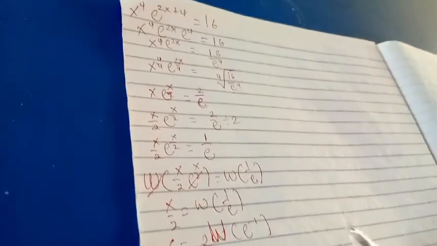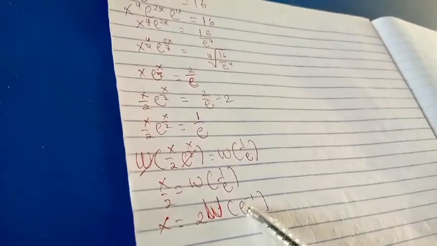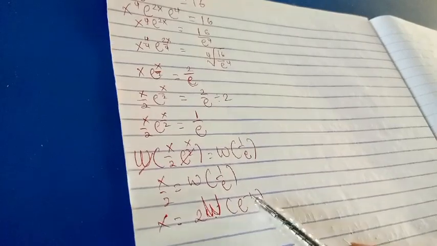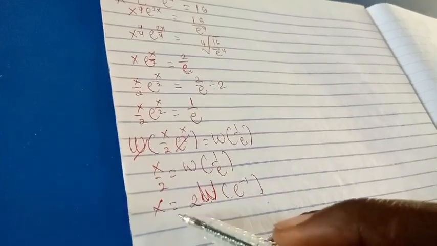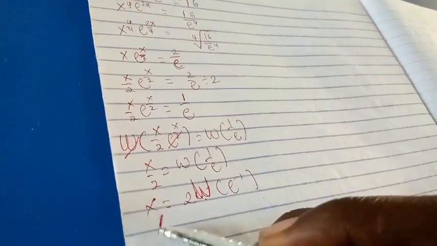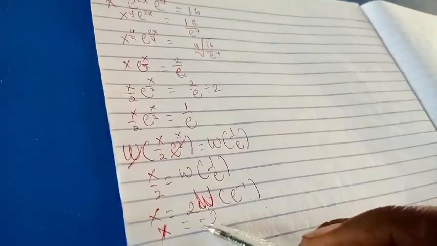Okay, so that is our given answer. So e raised to the power of -1, in product log of e raised to the power of -1, I think is 1, so is -1, so I have x is equal to -2. So the value for x is -2.